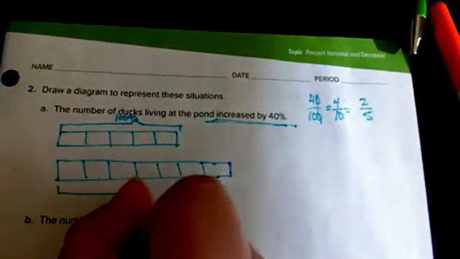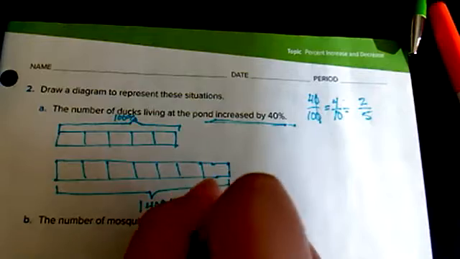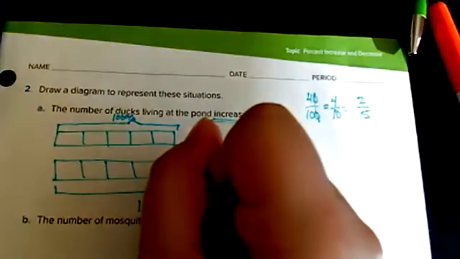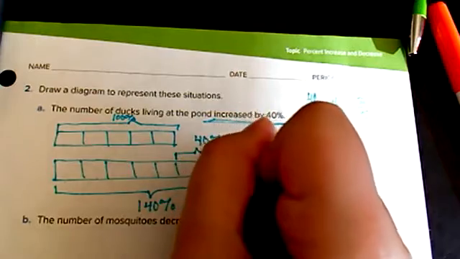So this will represent our 140%. And this would just represent the 40% increase.